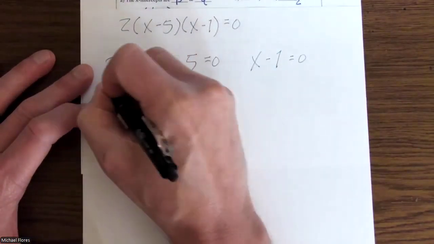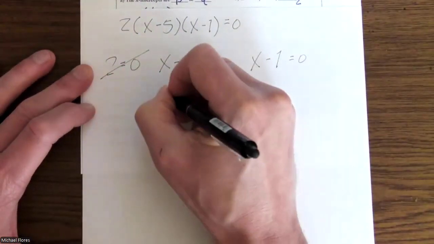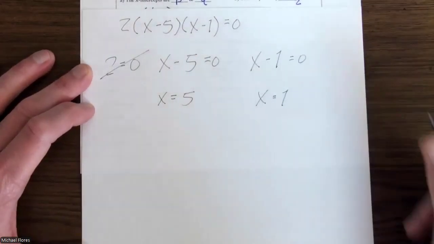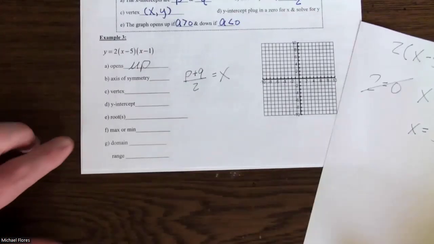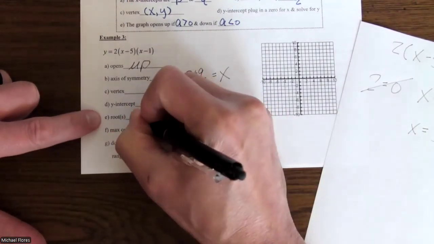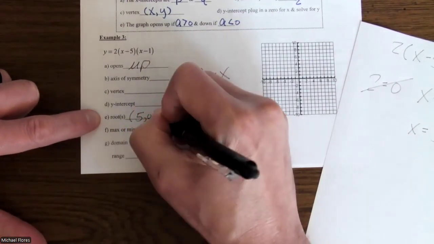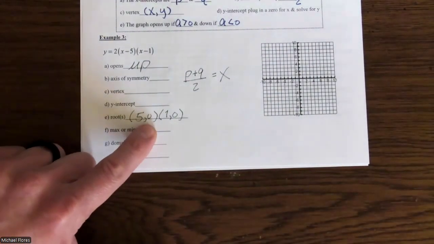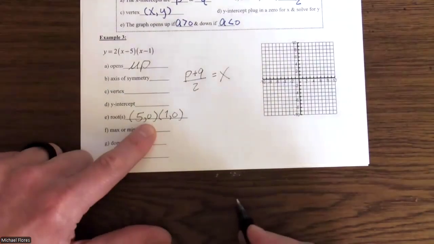Now 2 does not equal 0, so that's not an answer. Here, you'd have to add 5. Here, you'd have to add 1. Those are our x-intercepts. Those are our roots. 5, 0, 1, 0. Those are also our p and q variables.